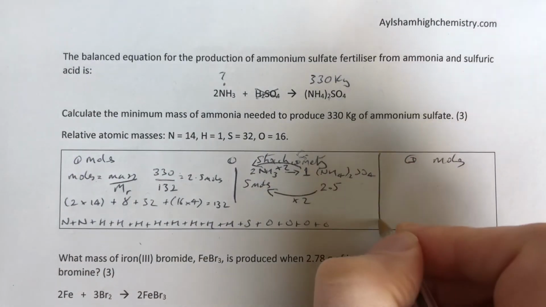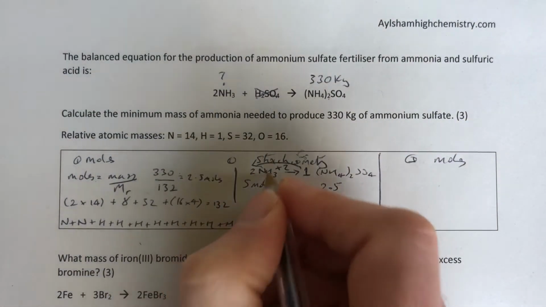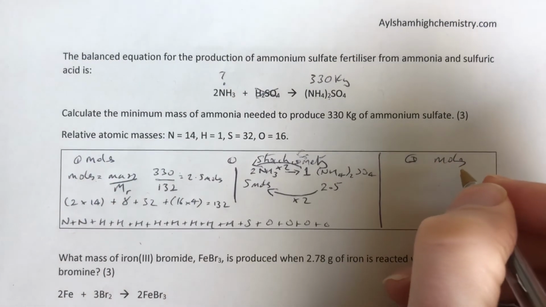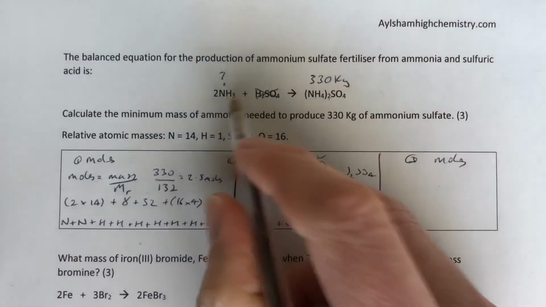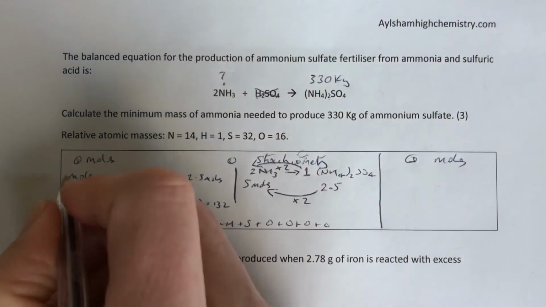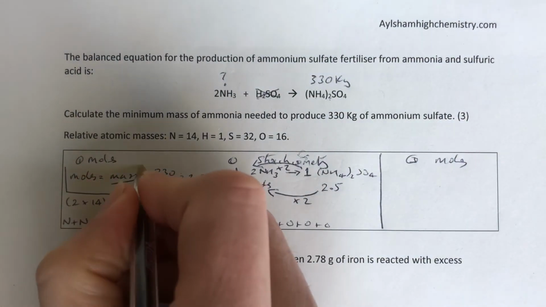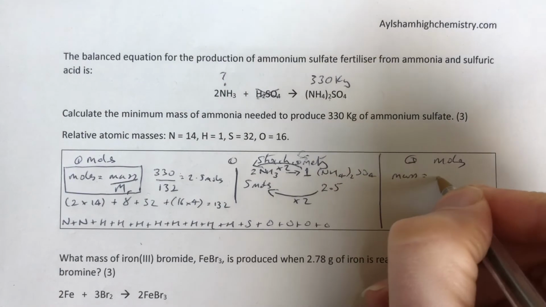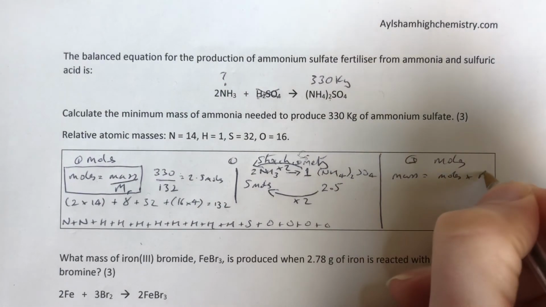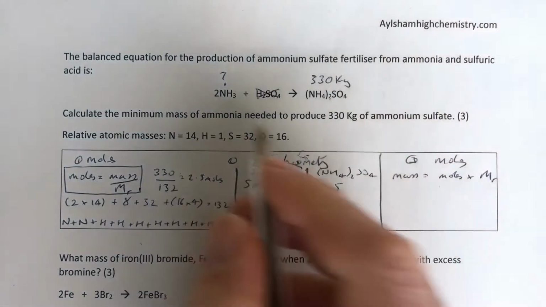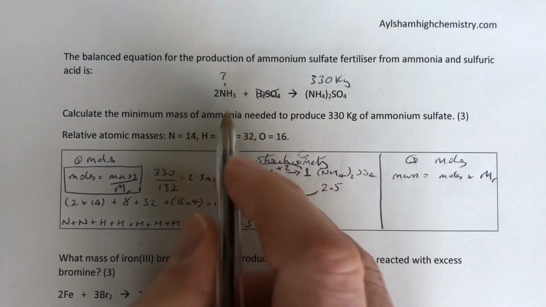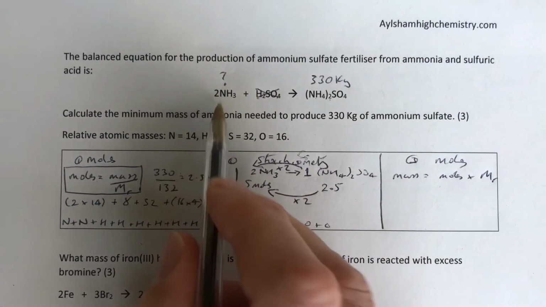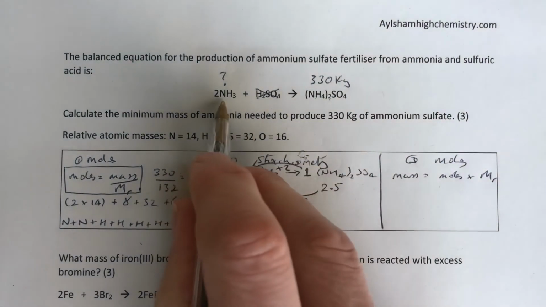Okay, so stage 3, that is our answer there. We've got 5 moles of ammonia. Stage 3, moles again. We want the mass of ammonia. So we've got this equation here. Moles equals mass over MR. We need to rearrange that to make mass the subject. Mass equals moles times MR. MR being the formula mass this time of the question mark. We're now over this side. So in stage 3, we always do the formula mass of the question mark. In this case, ammonia, NH3.